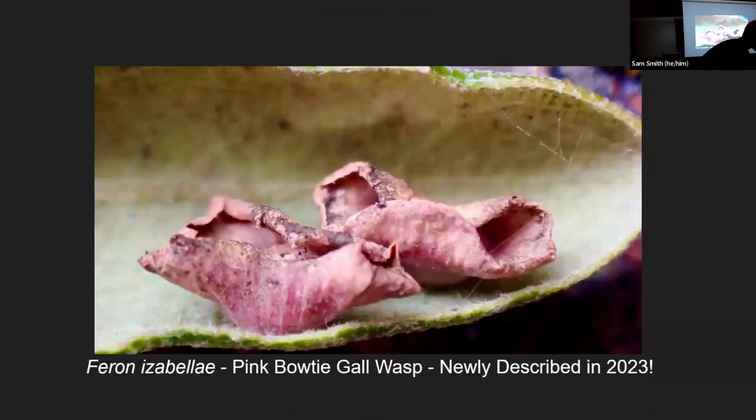So now moving on to some undescribed species. First of all, this is actually on blue oak, and when I took this picture in 2022, it did not have a name, and now it does thanks to community scientists. So I think that's pretty cool. This is the pink bow tie gall wasp.